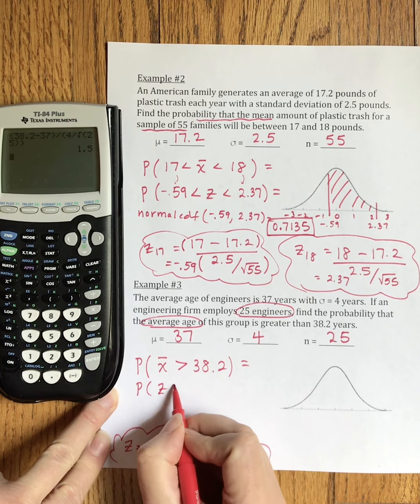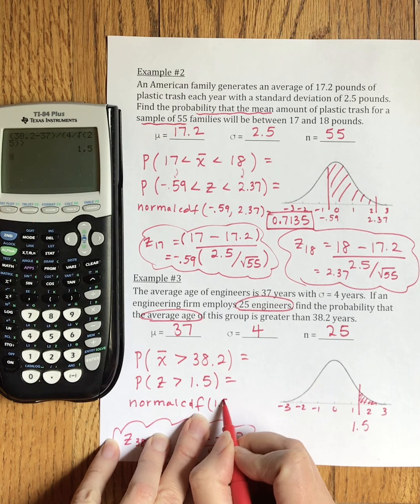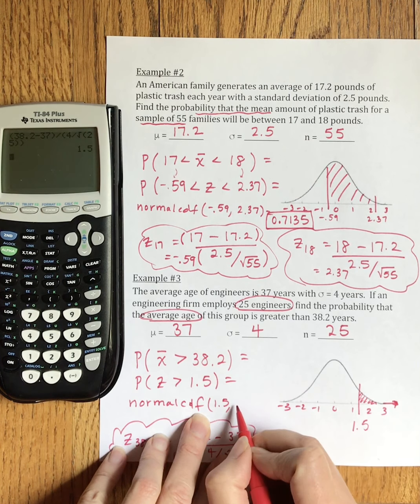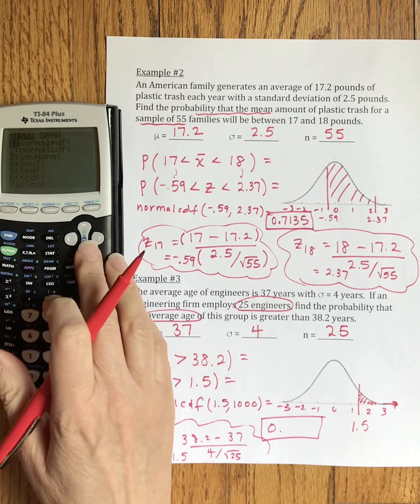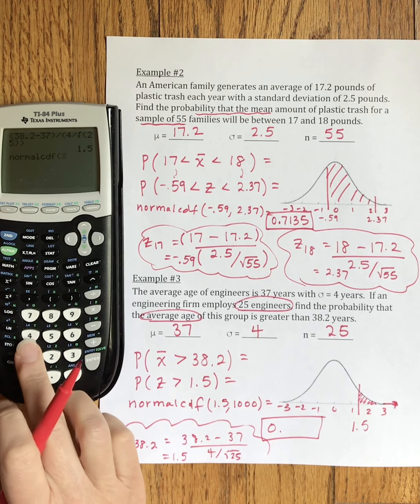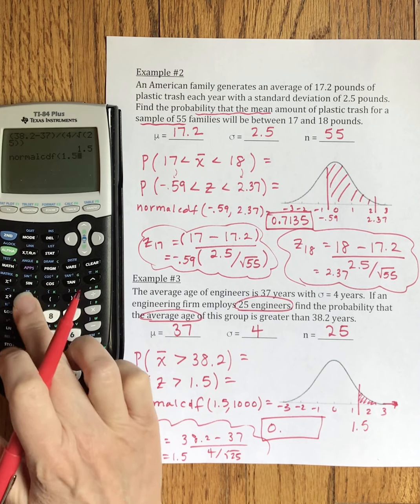So let's find 1.5 on our standard normal distribution over here. And we're interested in the z's that are greater than that, so that would be to the right. Looks like we're expecting a pretty small answer. Normal CDF will help us find for sure. We want the area from 1.5 on the left to infinity, or any big number you like on the right. So normal CDF 1.5 comma 1,000.